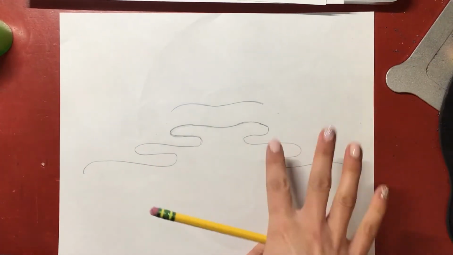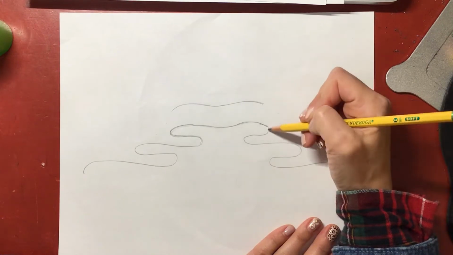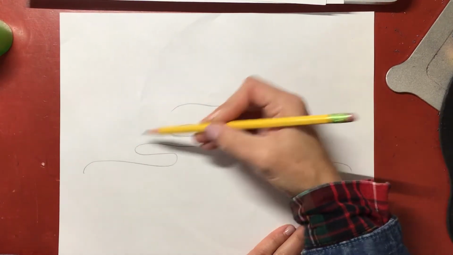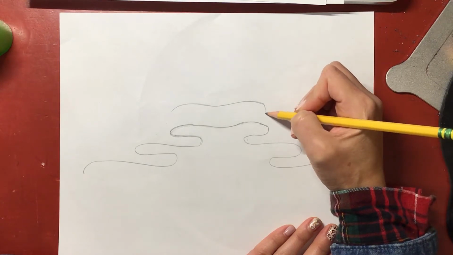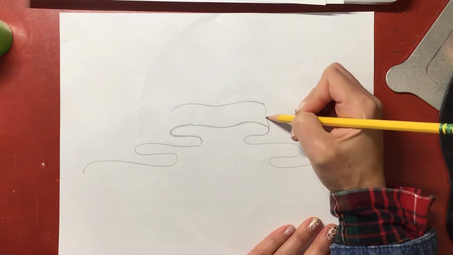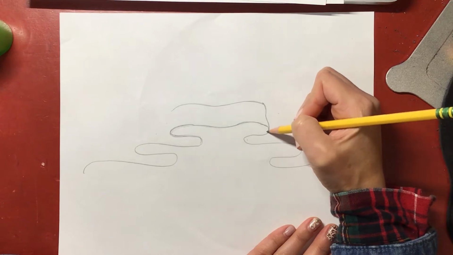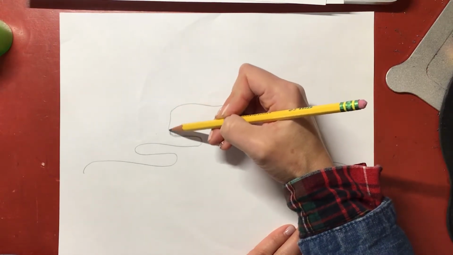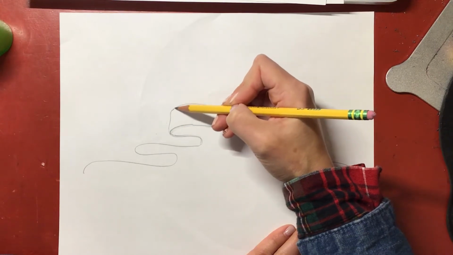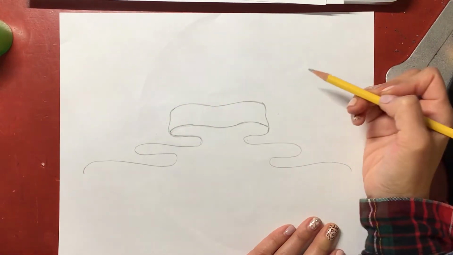So this is the base of our banner, and now we're going to put in the width of the banner. So I'm going to kind of curve in and curve out again because I want my banner to look like it's really flowing and bending naturally. So I'm going to create that line there.